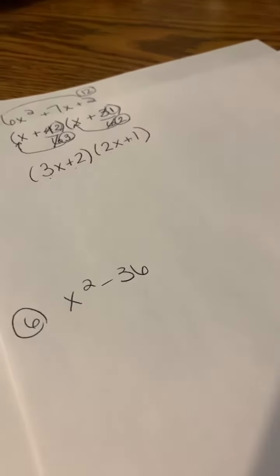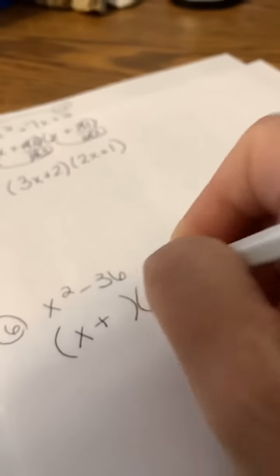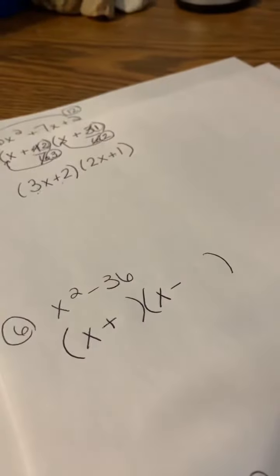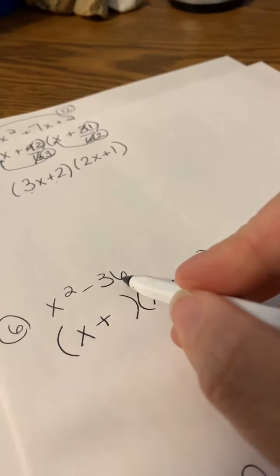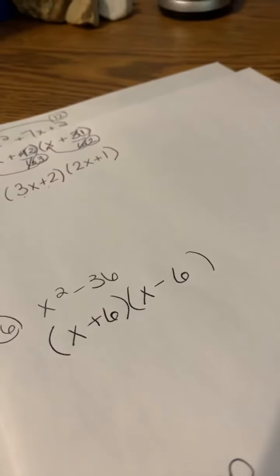Okay, two terms here. Guess what? No common factor. So that means it's a difference of two squares. So I'm going to put an x plus and an x minus, because those signs have to be different because it's a difference. And 36 is the square of 6. And I'm all done.